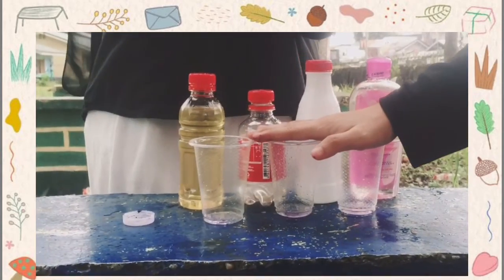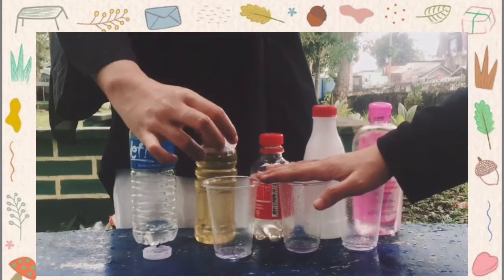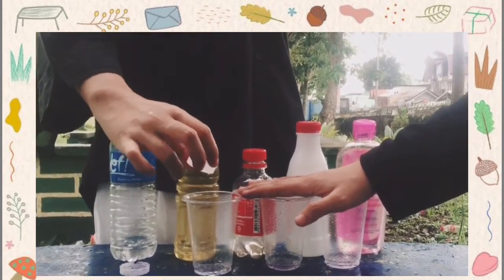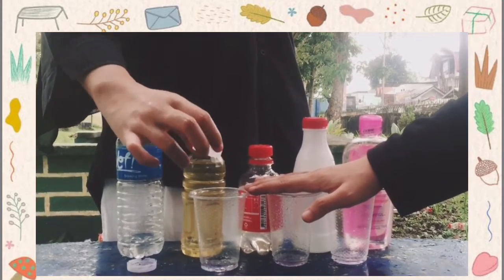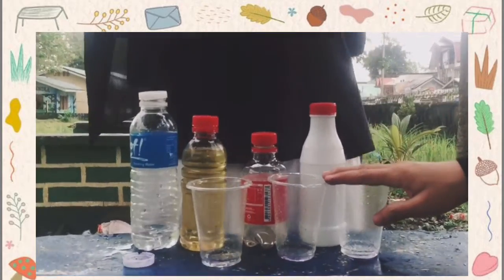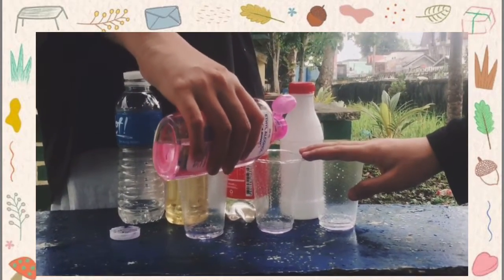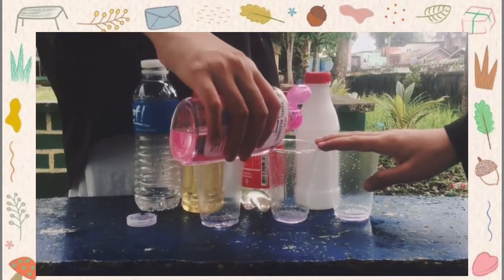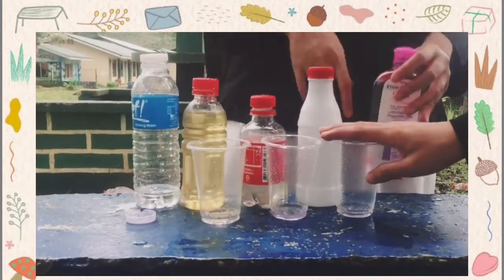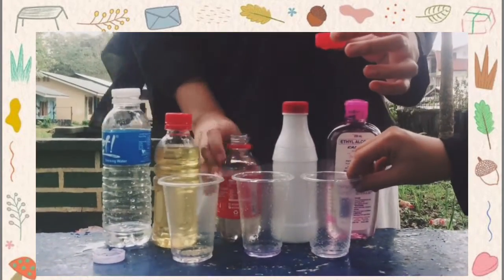Add 10 drops of water to the first container. And then add 10 drops of alcohol into the second container. And 10 drops of gasoline to the third container.